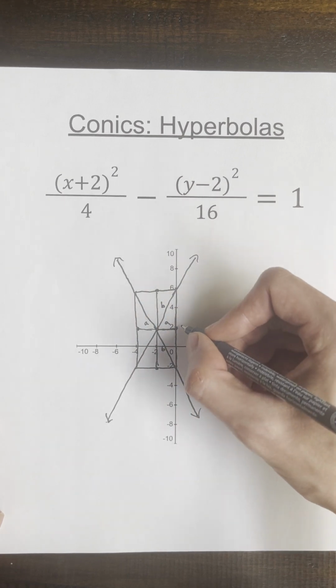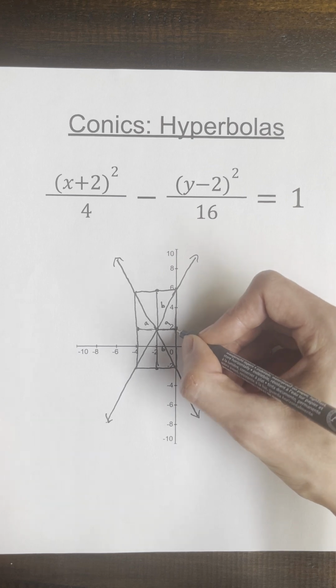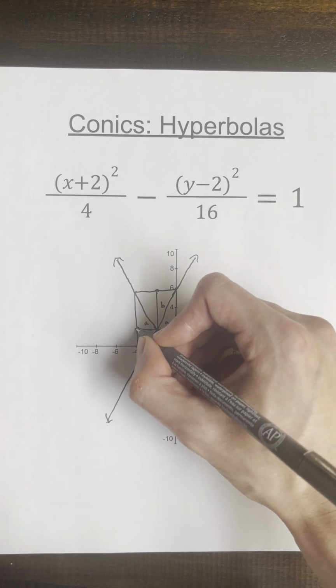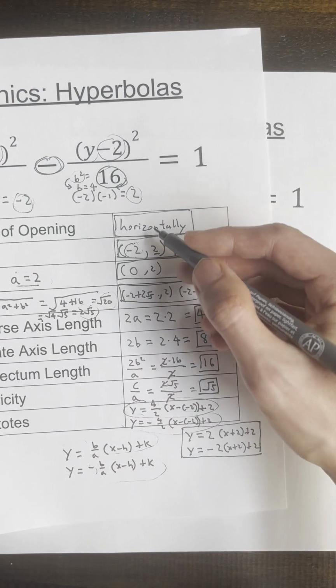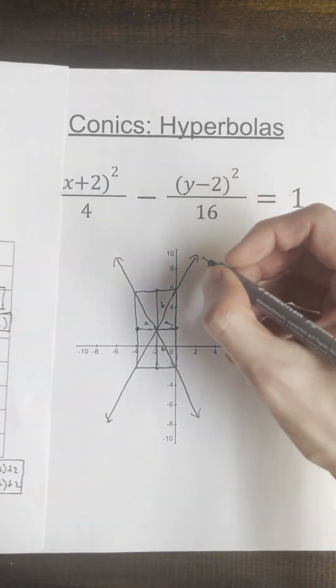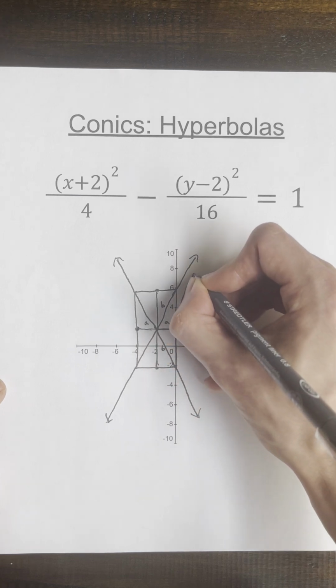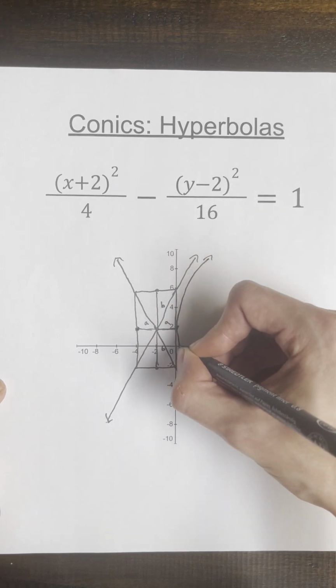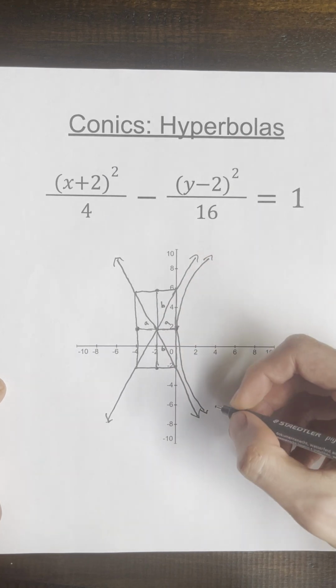So what do I mean by that? Remember, this was the vertex and this was the vertex. Why? Because the graph opens horizontally, and if it opens horizontally, I'm going to graph it like this. You can see that this thing opens horizontally.